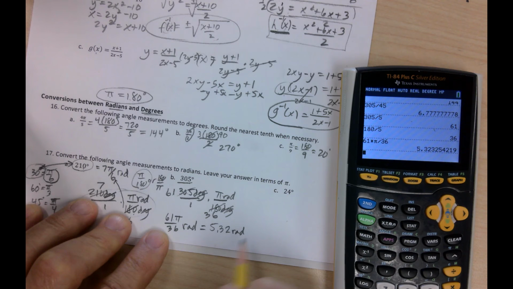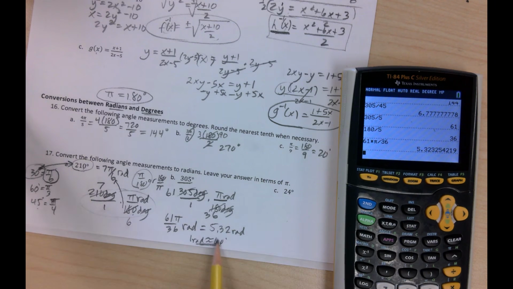for 1 radian is approximately 60. It's a little bit of a terrible approximation, but it's a good guess, because what's 5 times 60? 300. So 5.32 radians looks like it should be right around 305. It's just a little bit of a confirmation that you're in the ballpark.